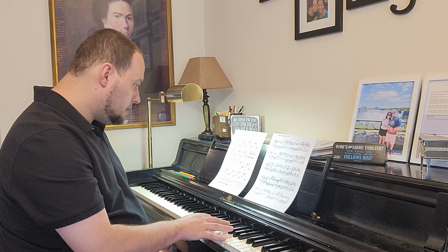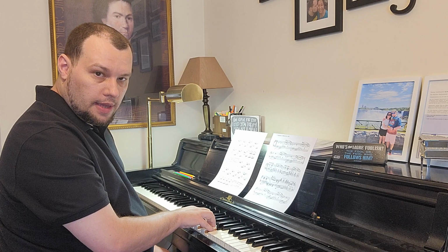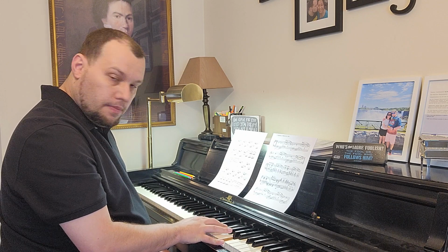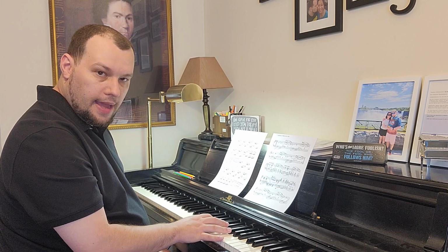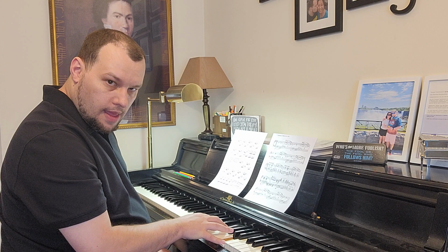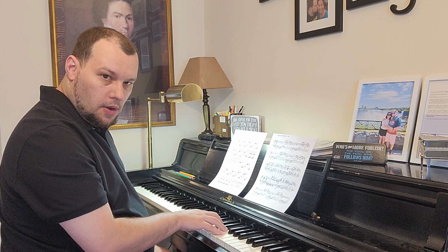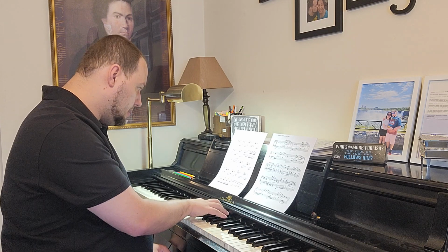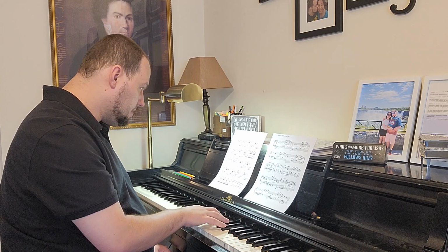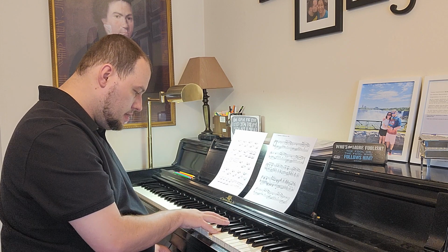So we have A diminished going to G major. In my opinion, this is a little easier in terms of muscle memory, because you're not moving that far. So here's the A diminished chord again, A, C, E flat, A, moving down to G major. Your thumb is going down to G. Easy, it's a whole step. It's not like the beginning of the piece where you're moving from F down to G, which is a big jump. That's a 7th, by the way.